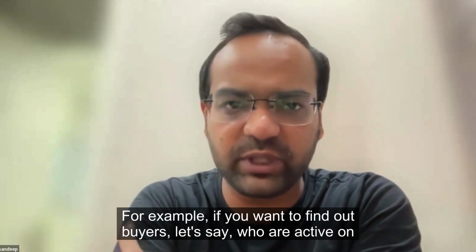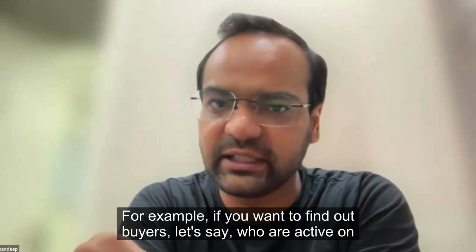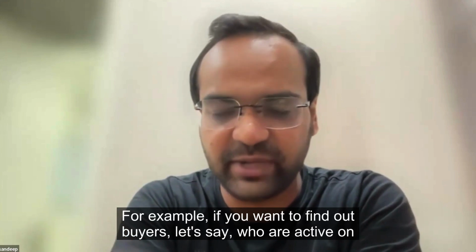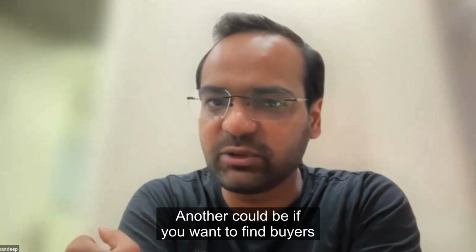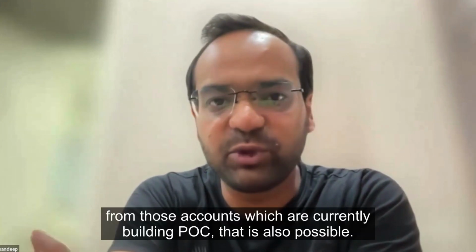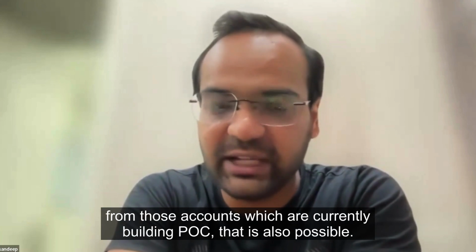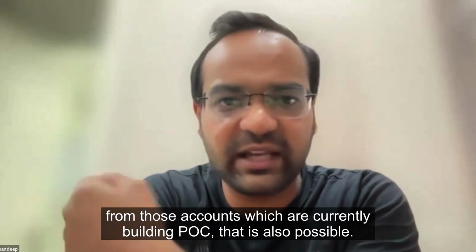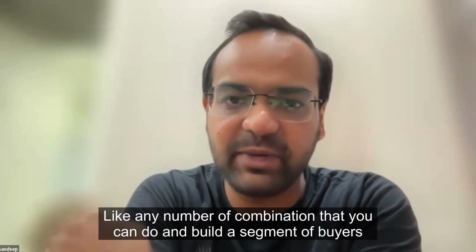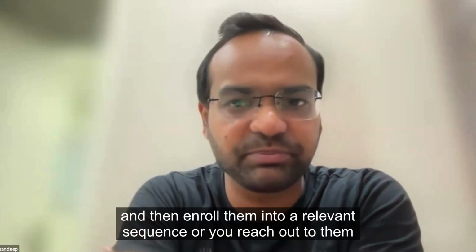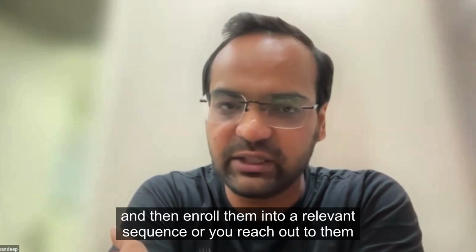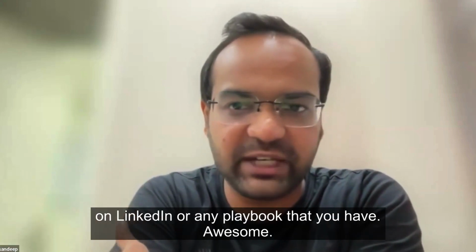For example, buyers who are active on the pricing page could be one segment. Another could be buyers from those accounts which are currently building a POC. There are n number of combinations that you can do to build a segment of buyers and then enroll them into a relevant sequence, or reach out to them on LinkedIn or through any playbook that you have.